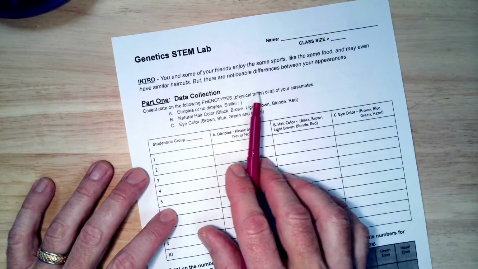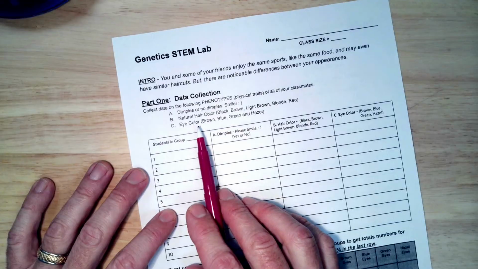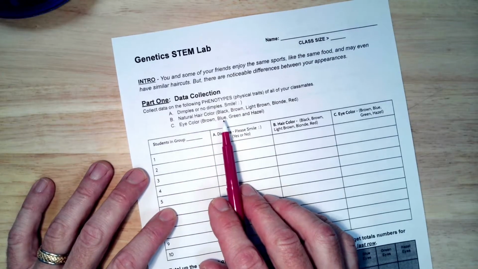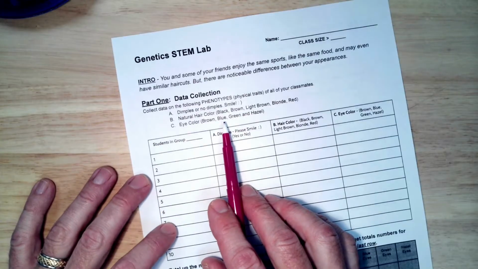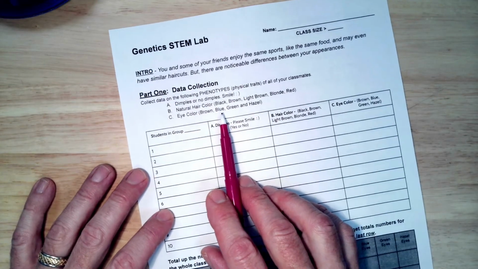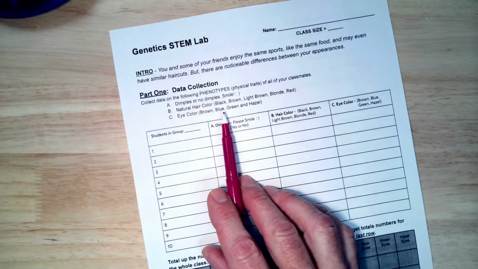And I just want to point out these phenotypes are not up for debate. We're not having arguments about whether or not a student has blue eyes or green eyes. Just go with what the majority of the group says. No need to debate it.